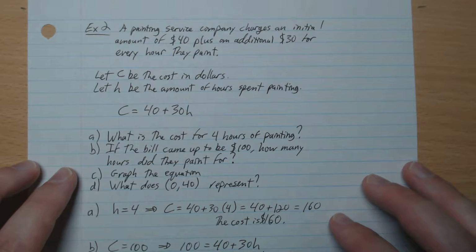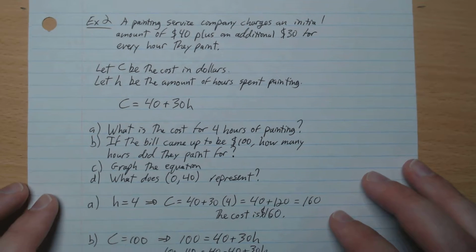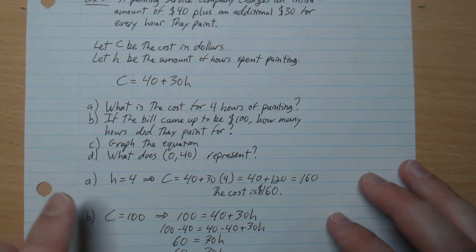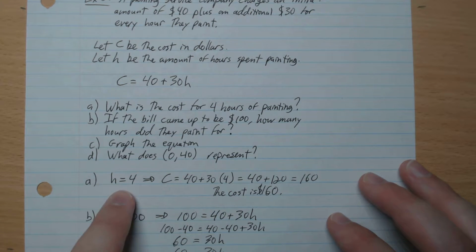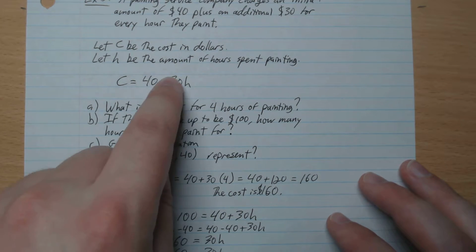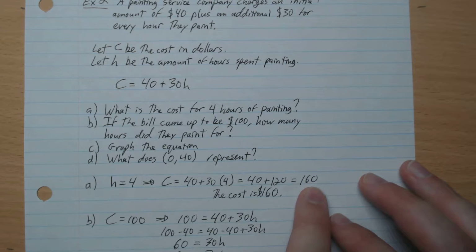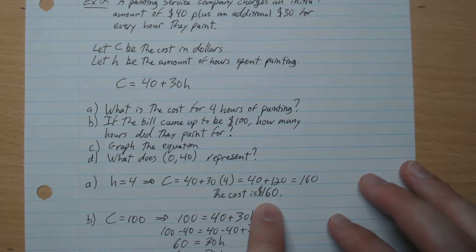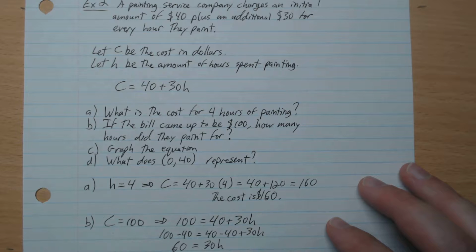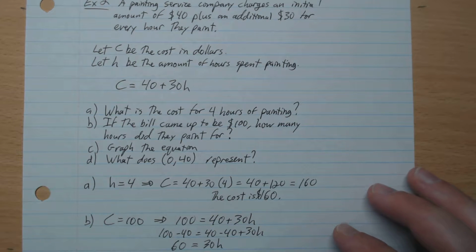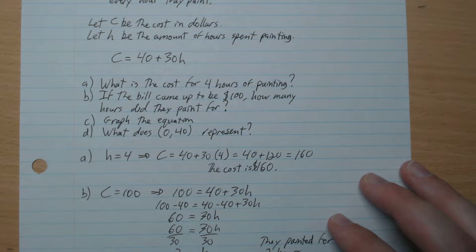So A, what is the cost for 4 hours of painting? So what that means is H is 4. We plug in 4 into our equation and we get 160. So the cost is $160 for 4 hours of painting. B. If the bill came up to be $100, how many hours did they paint for?